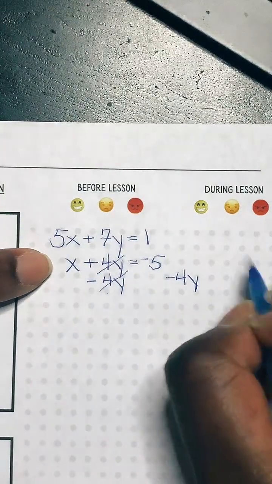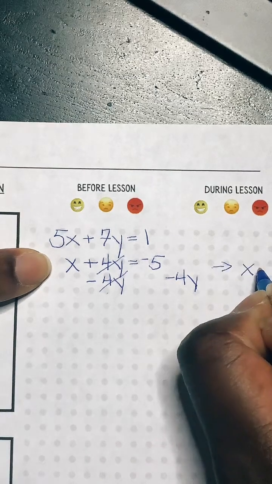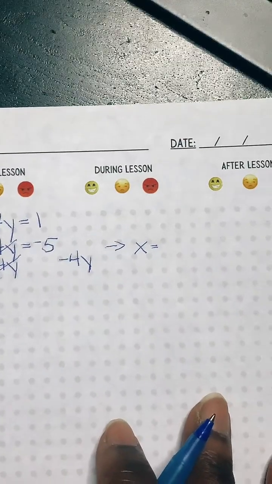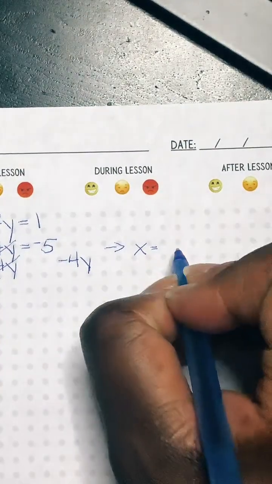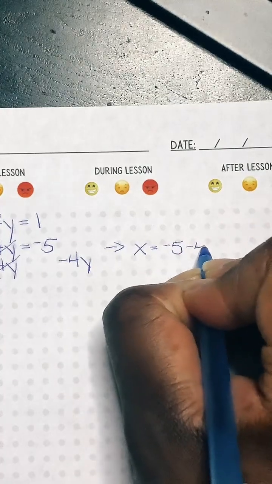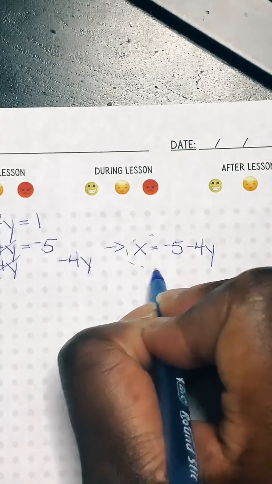So now my equation is x equals -5 minus 4y. That's what x is going to equal.